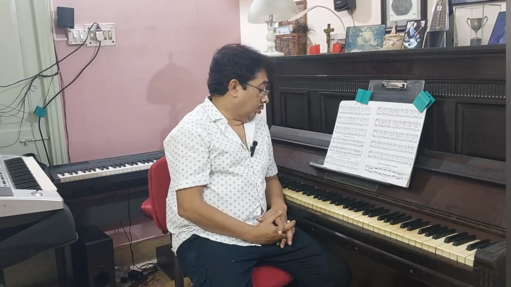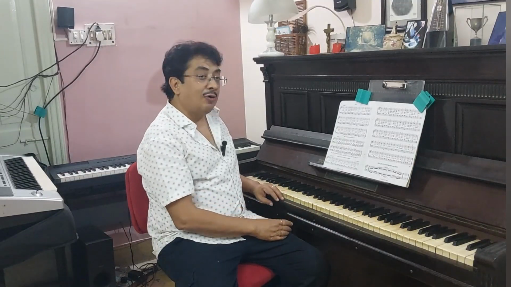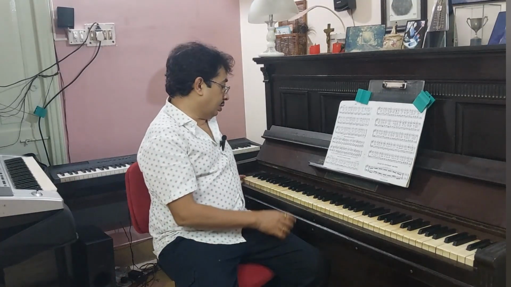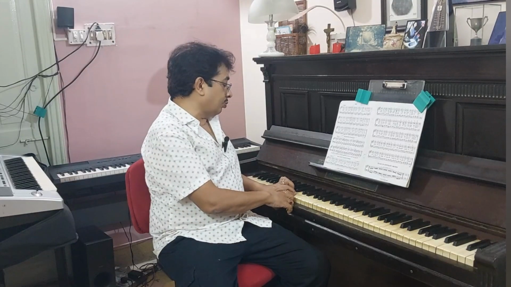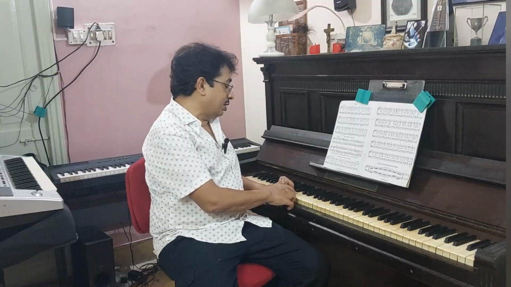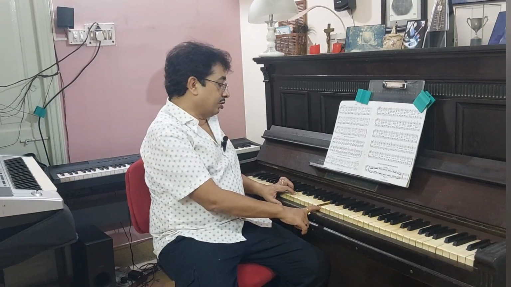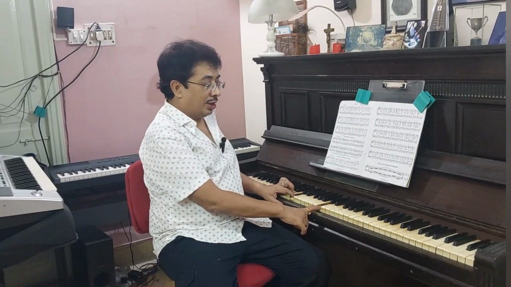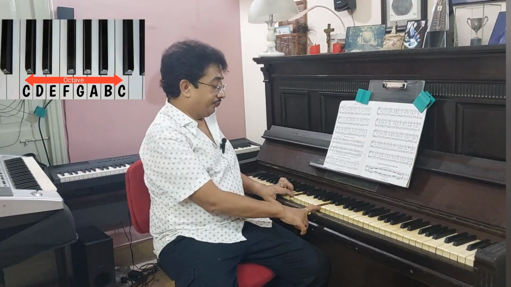Now, we have to know the concept of octave. Octave comes from the word octa. Octa means 8. So, an octave is a collection of 8 notes. Suppose any note C, and when we move to the next C, so C, D, E, F, G, A, B, C. So it's a collection of a total of 8 notes, and these 8 notes together are called one octave.